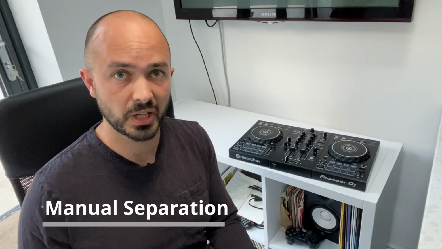So the next point, number two, is manual separation. What that means is that you need Audacity or Ableton, for example, which is music production software. And what you need is two tracks. Track one is the full actual song with the instrumental and the vocals, all the finished song. And then the second track is just purely the instrumental on its own without the vocals.